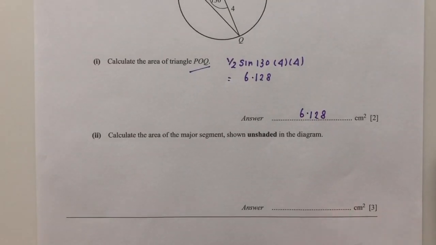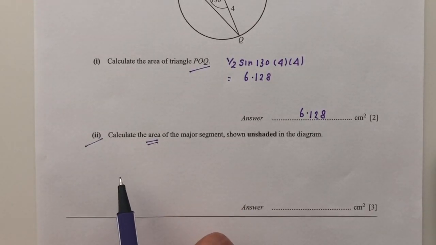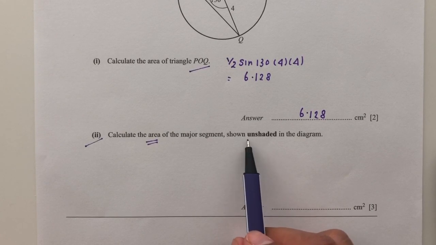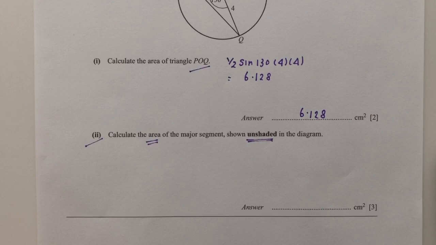Okay. Now for part 2, calculate the area of the major segment shown unshaded in the diagram. So let's double check which part is unshaded. Just give me one moment here.